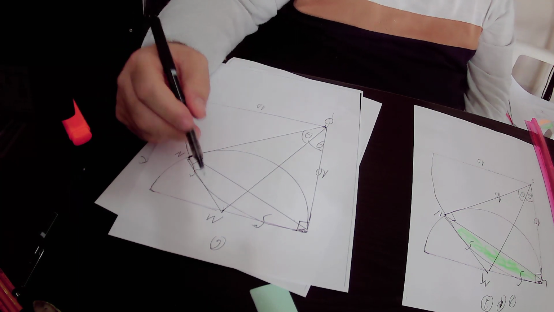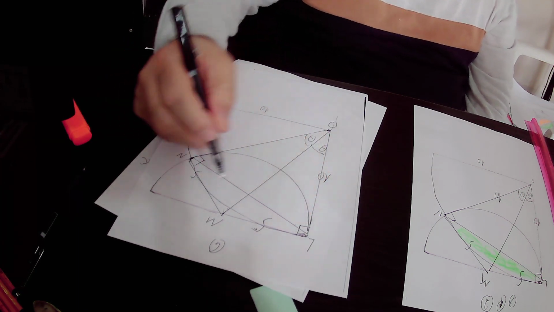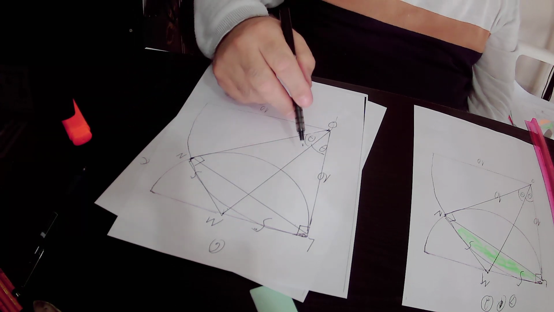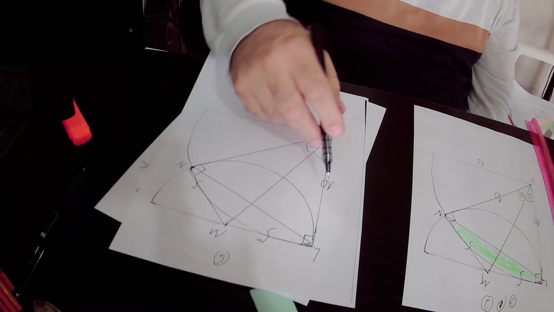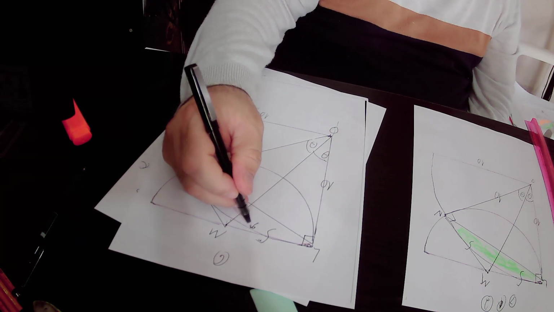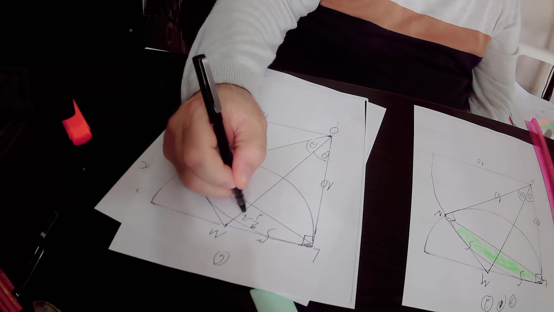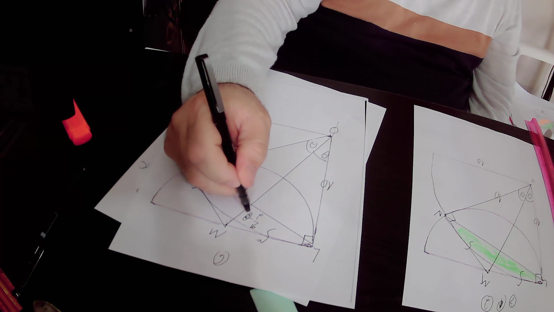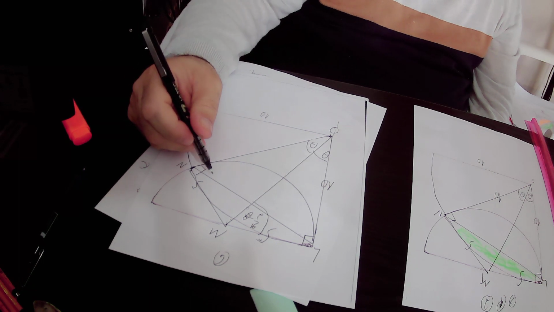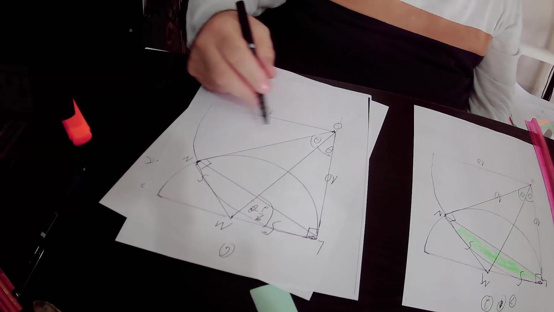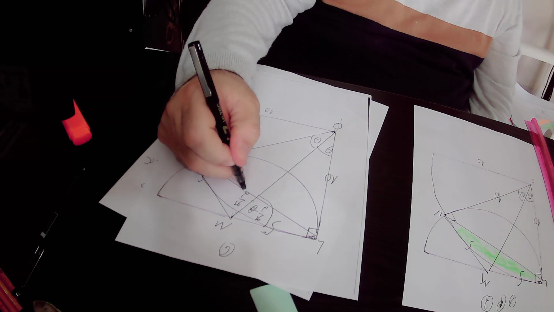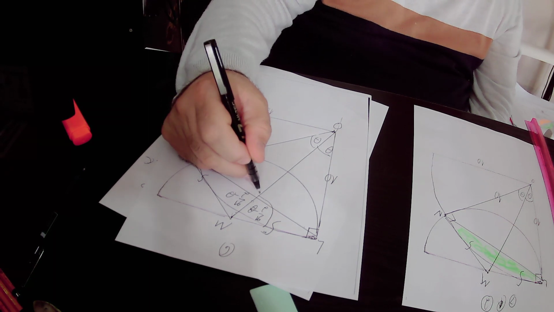So what is the value of angle LMN? In triangle LMO, this angle equals theta, this angle equals pi over 2, so this angle must be equal to pi over 2 minus theta. And this angle equals theta, this angle equals 90 degrees, so this angle must also be equal to pi over 2 minus theta.